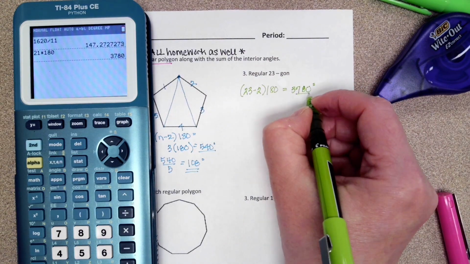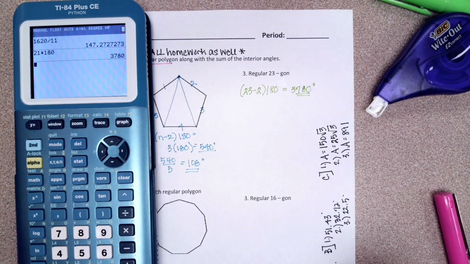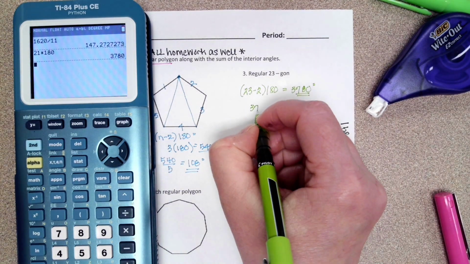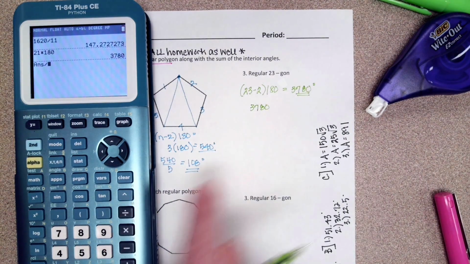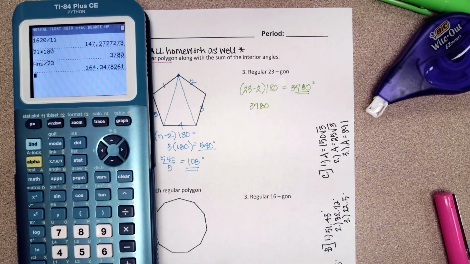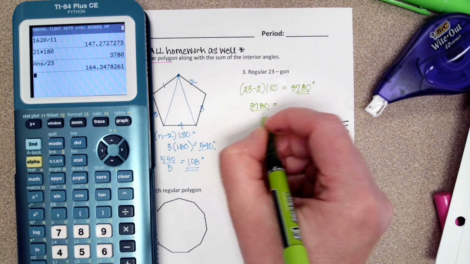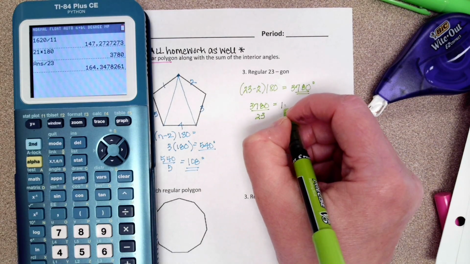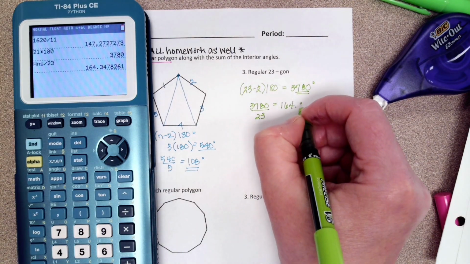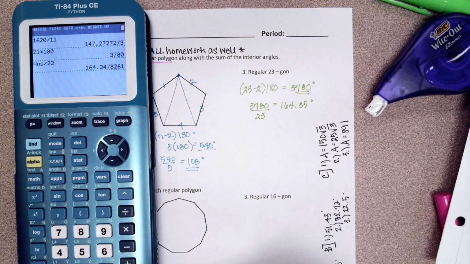Looks like 3,780 degrees. So that would be the whole interior. If it's regular, then I take that 3,780 and we divide by the number of sides. So if I take it and I divide by 23, again, we didn't tell you how to round. Sorry, divide by 23. So we'll go out to the hundredths, 164.35 degrees.